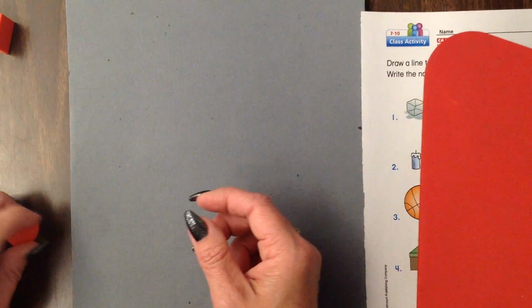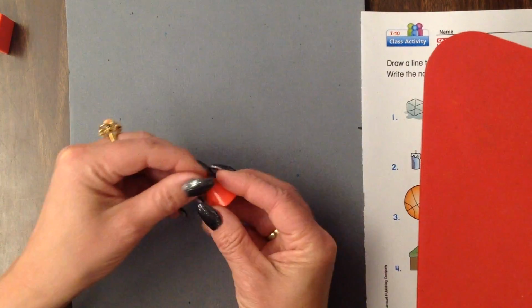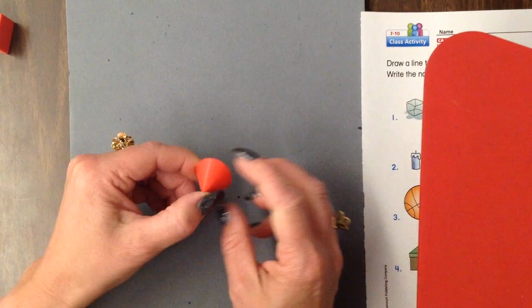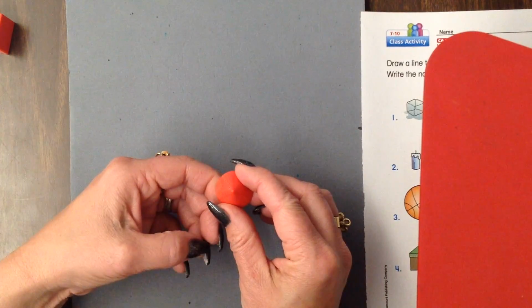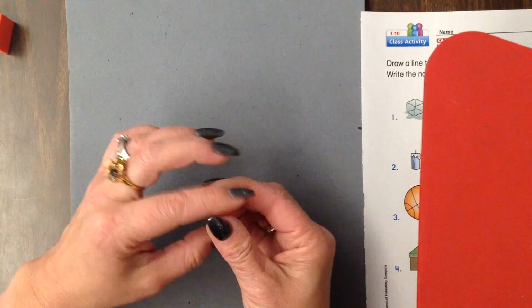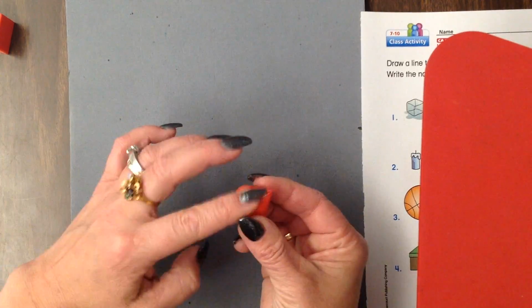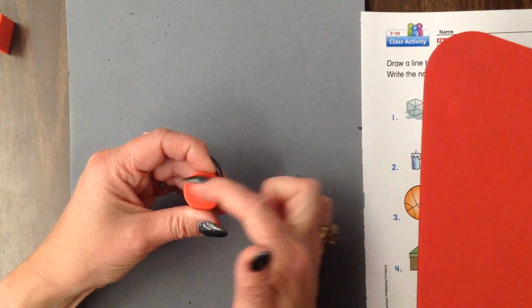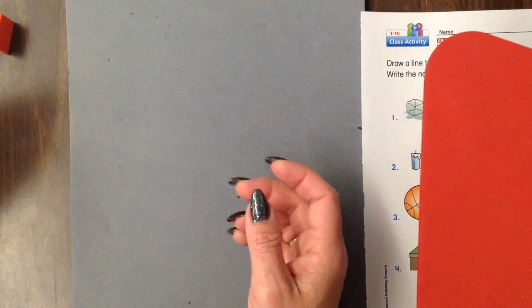All right. Here we have our cone. Many people think it looks like an ice cream cone, which is what helps you remember its name. It's got one pointy corner, one top. The sides are all smooth right here. The face of it though is a circle, a flat circle on the bottom. That's what makes it a cone.